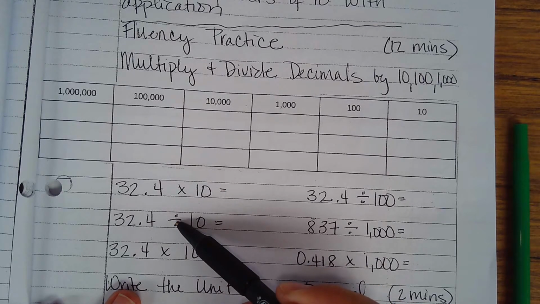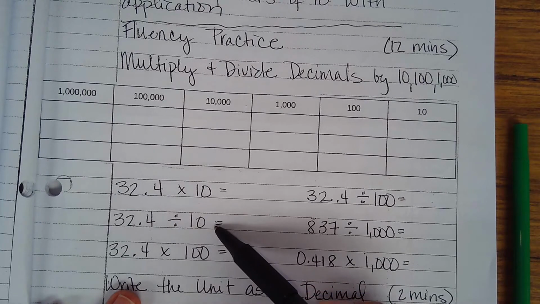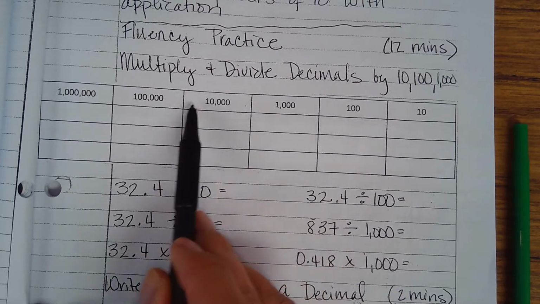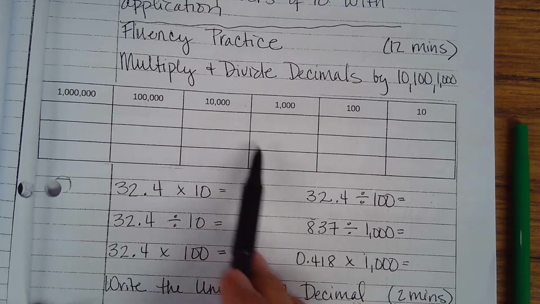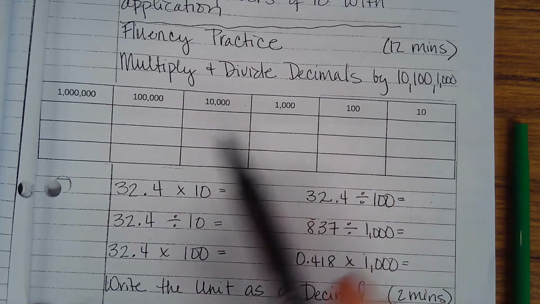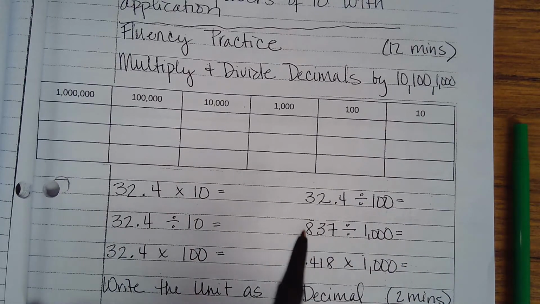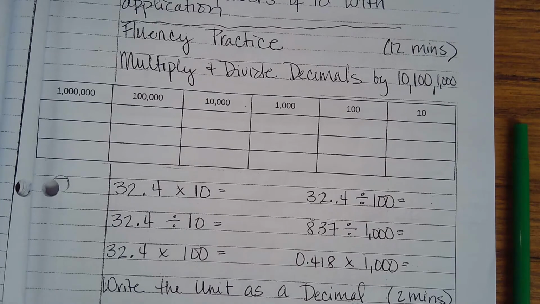What's happening to your numbers when you're dividing by 10, 100, or 1,000? If you want to use the chart above to help you, go ahead and do so. I'm going to give you about 1 minute to work on that, and then we're going to come back and check your work. So go ahead and do this on your own, and then come back to check your work.